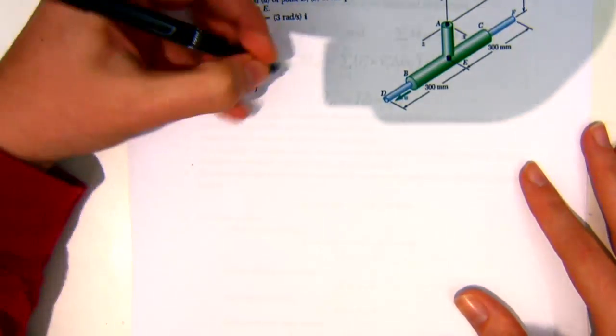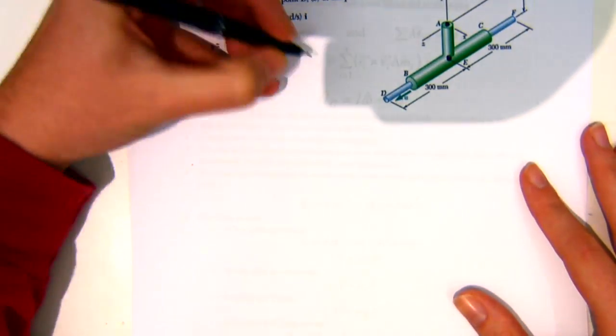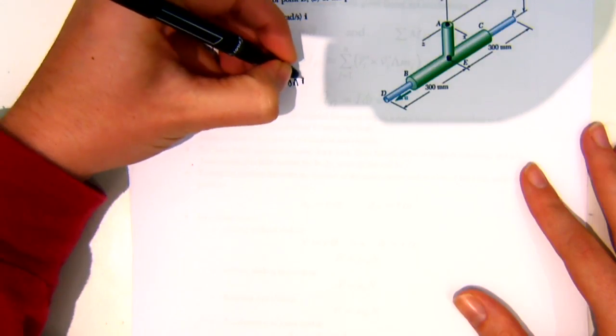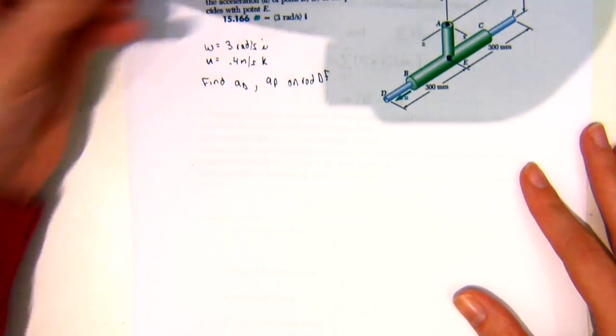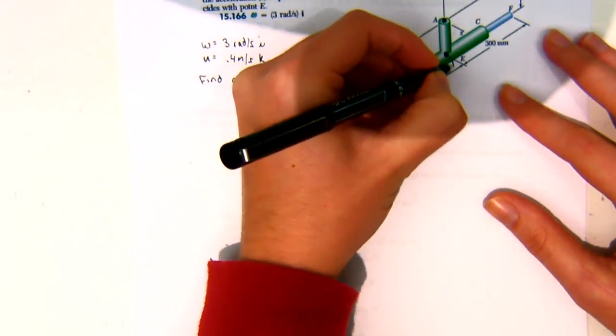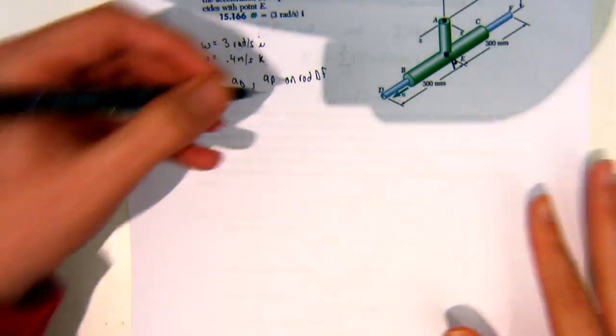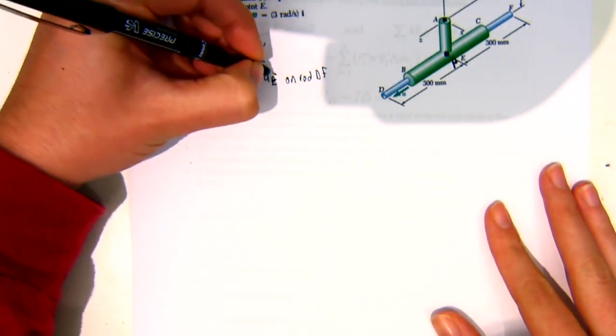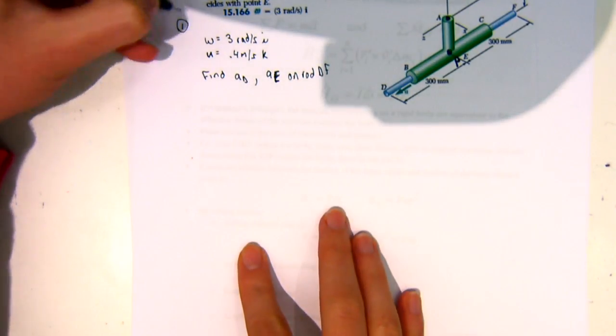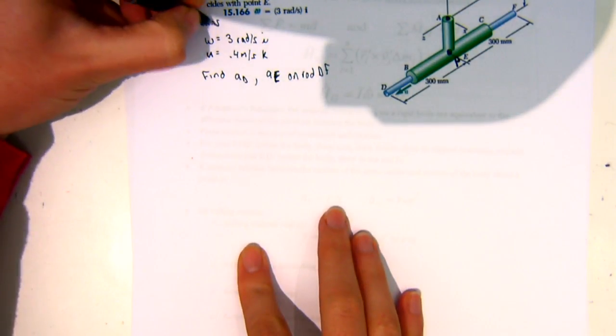So we're finding AD, and the acceleration of P on rod DF. I'm calling this point P, or E, whatever you want to call it. So this is our knowns and unknowns.